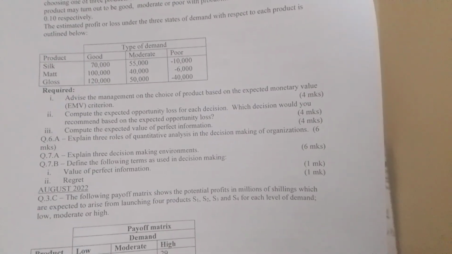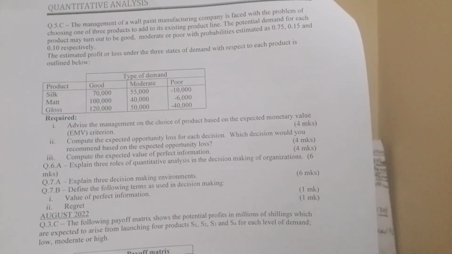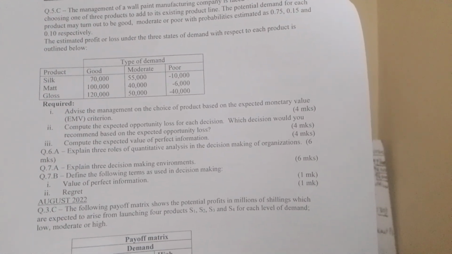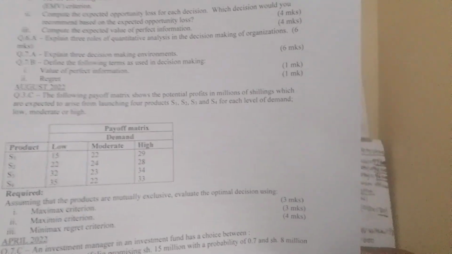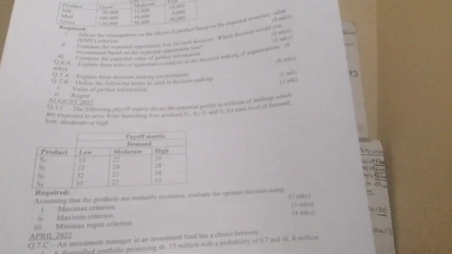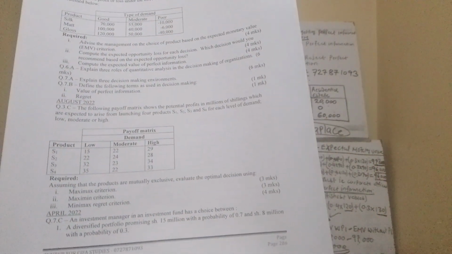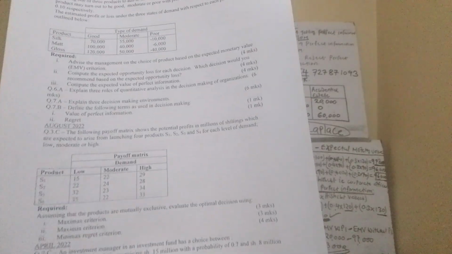There are questions there which you can use for your revision. Those are good questions for your revision.